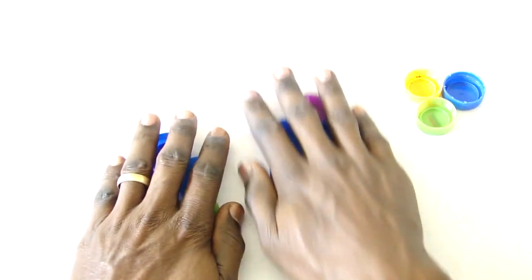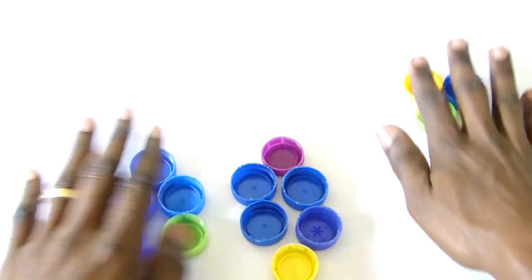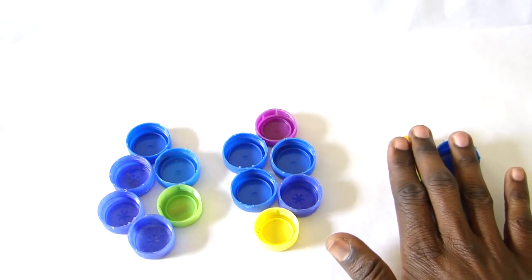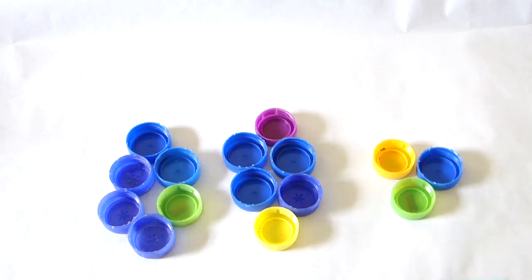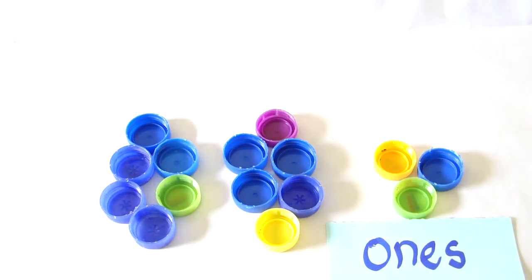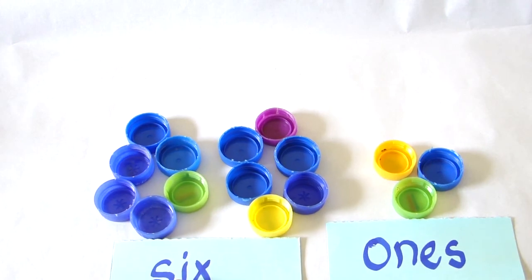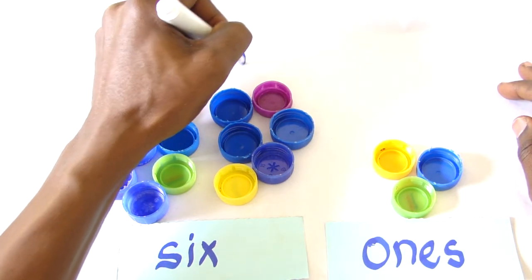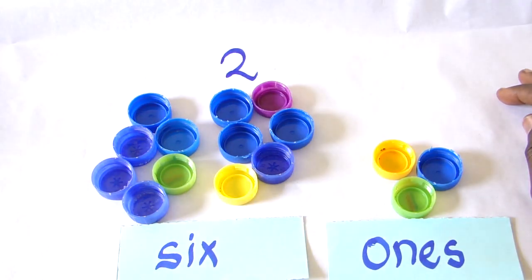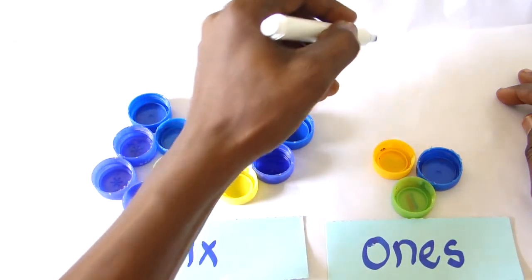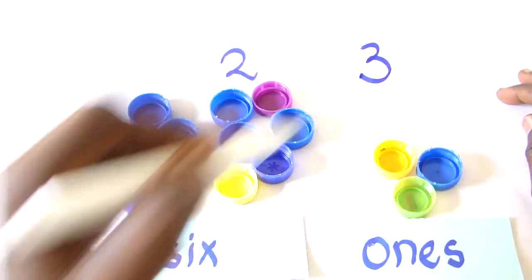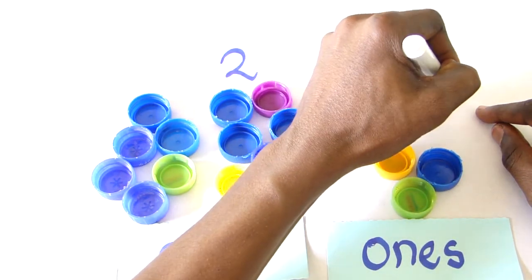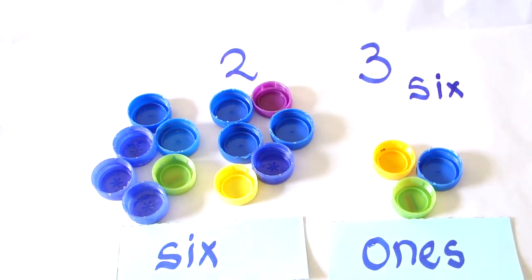So it's like I'm left with 3 ones and 2 groups of 6, written as 2 groups of 6 and 3 ones, but all in base 6.